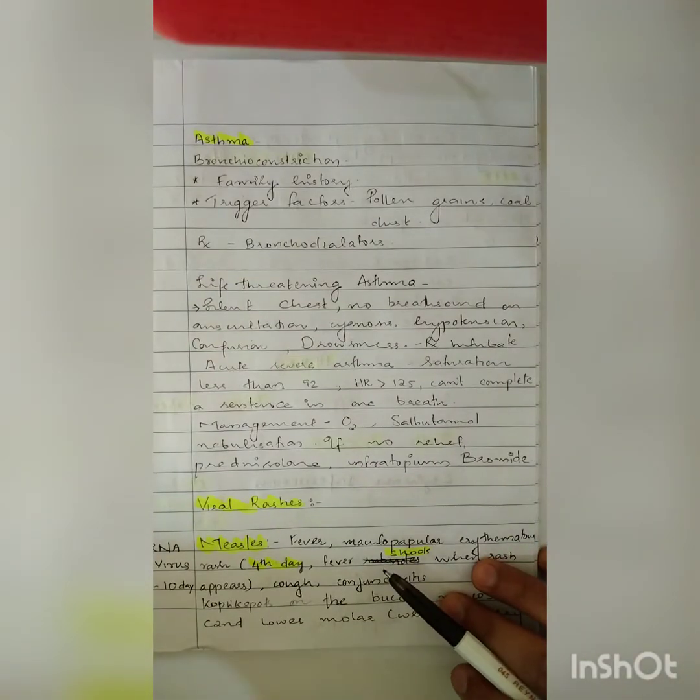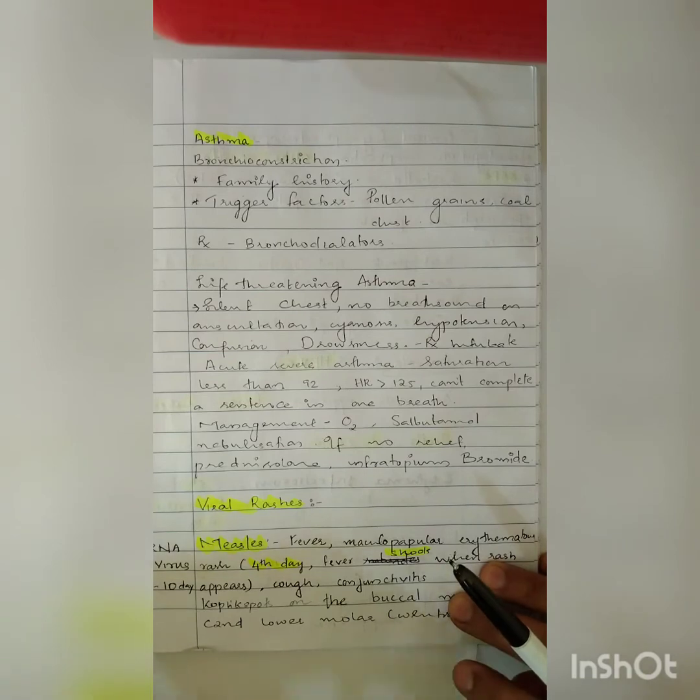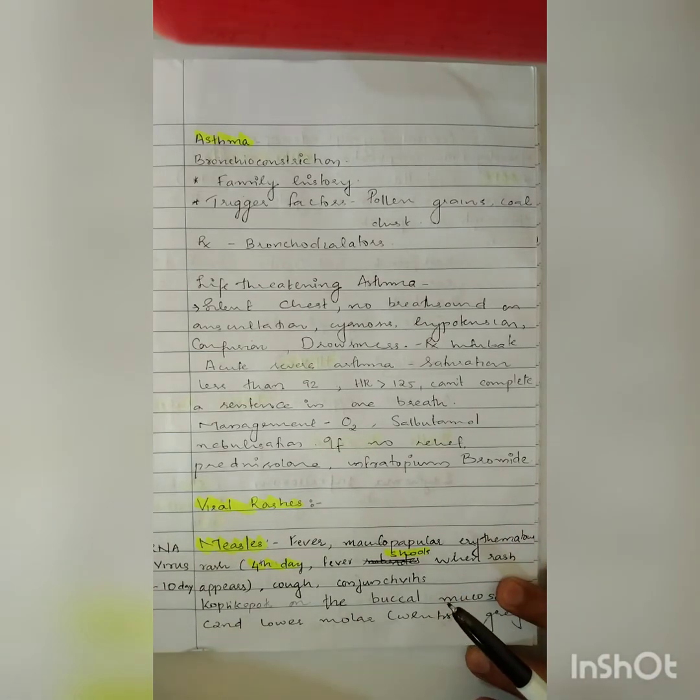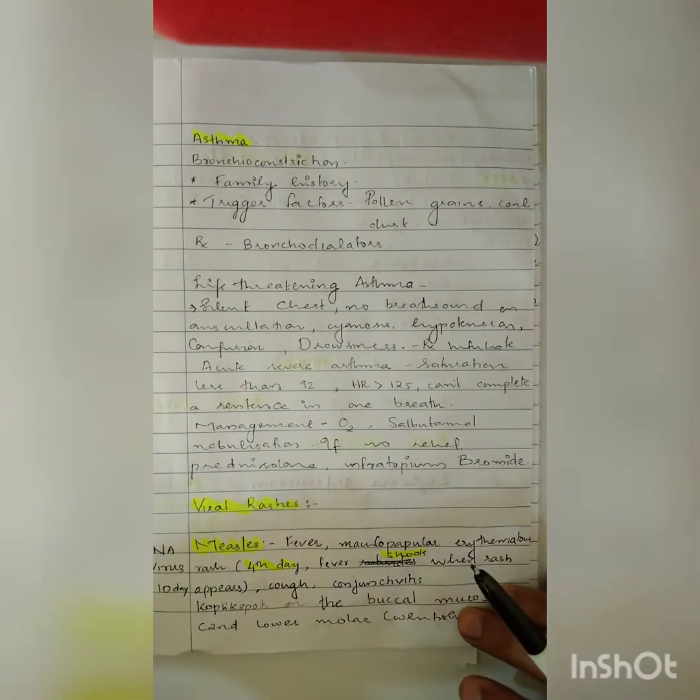Now, asthma is mainly bronchoconstriction. There will be a family history and other triggering factors, allergens such as pollen grains, cold, dust, etc. And treatment is by bronchodilators. In life-threatening asthma, silent chest, no breath sounds on auscultation, cyanosis, hypotension, confusion, drowsiness can be seen. Treatment is to intubate. In acute severe asthma, saturation will be less than 92, heart rate will be greater than 125, and the patient cannot complete a sentence in one breath. Management: oxygen, salbutamol nebulization. If no relief, prednisolone and ipratropium bromide can be given.